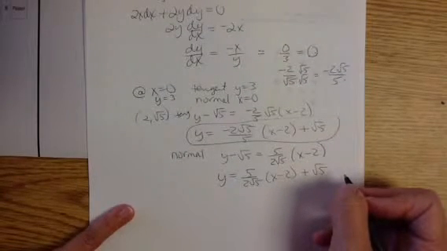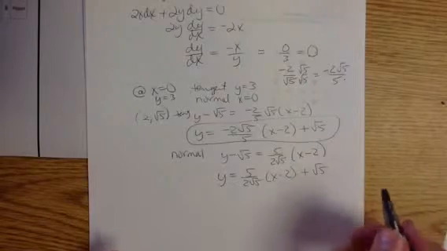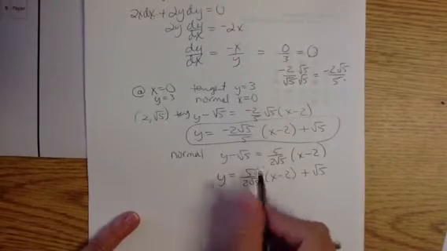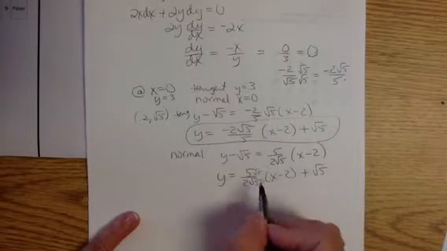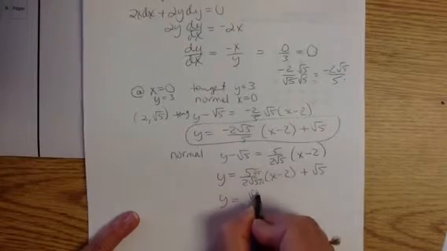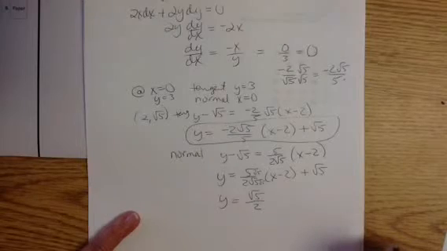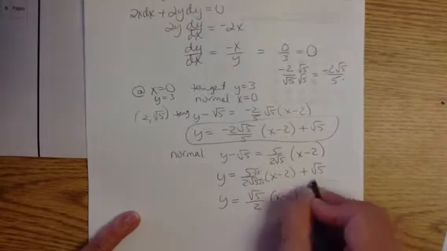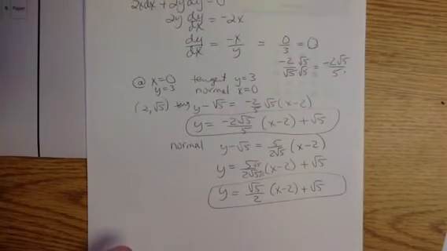And let's see what we end up with. Now, if I get rid of the radical down here, I'm going to end up with 5 square root of 5 over 5, so y equals square root of 5 over 2. And I'm going to say this is now my normal line. You could do some more simplifying, but that's good enough.